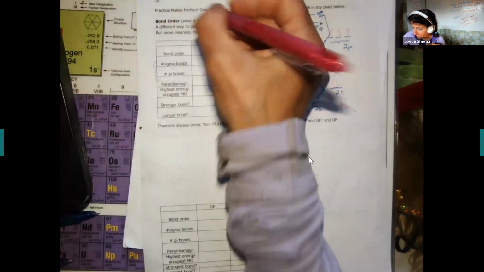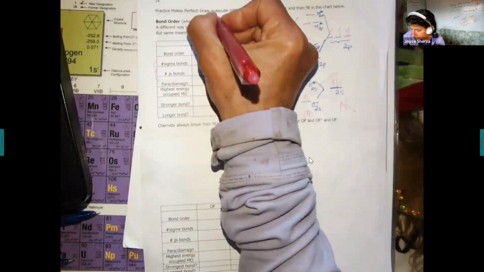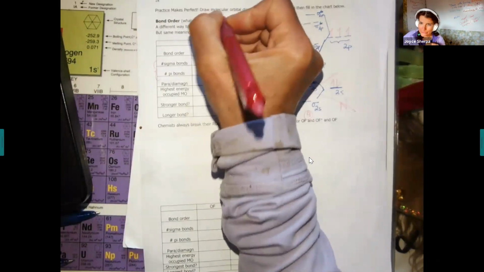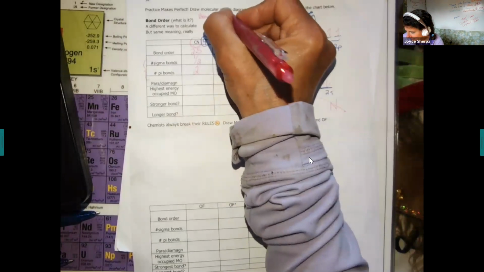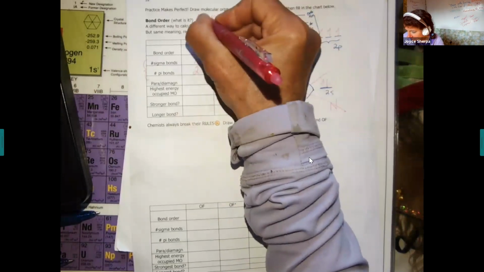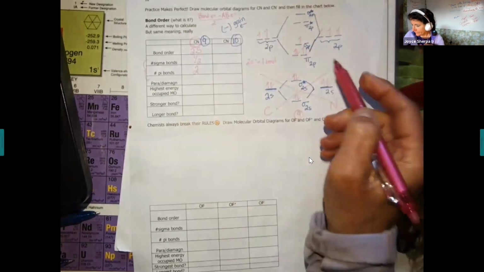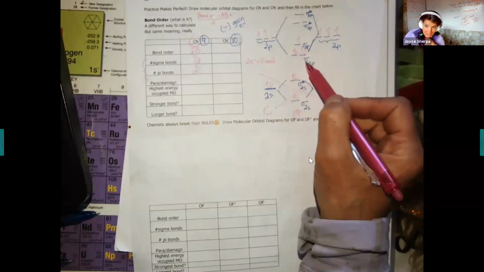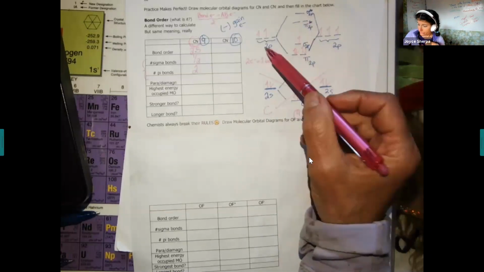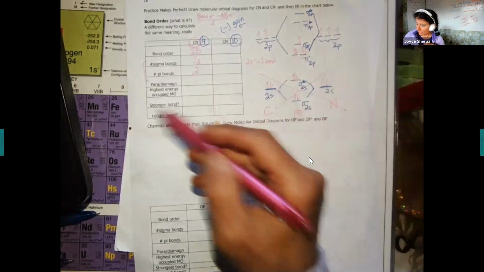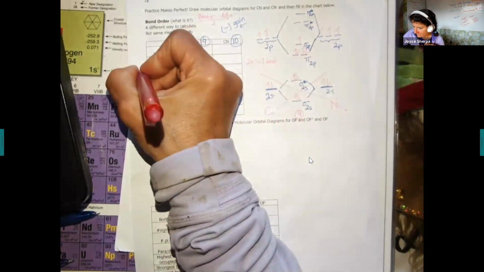You can also do the thing where you do bonding electrons. If you Google it, it's going to give you this: bonding electrons minus antibonding electrons divided by 2. I don't know why they give tedious definitions. So we have 5 bonding electrons minus, there's nothing up here yet. So 5 divided by 2 is 2.5. Or you just add these up, and that will give you your bond order.